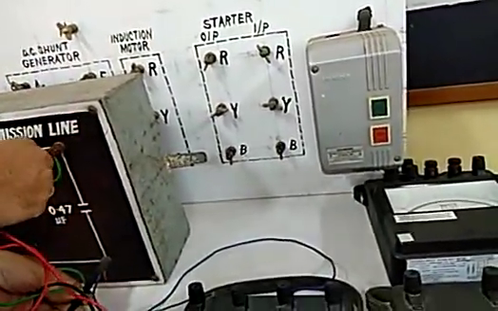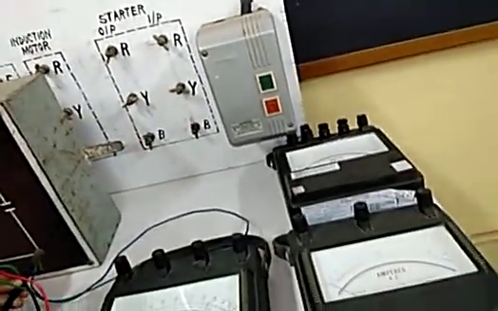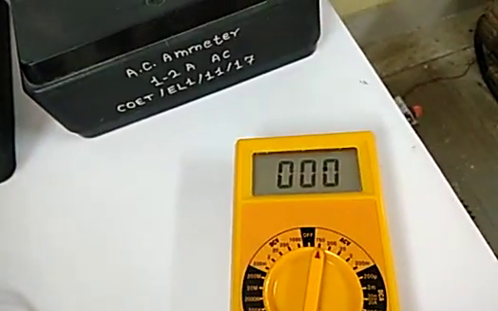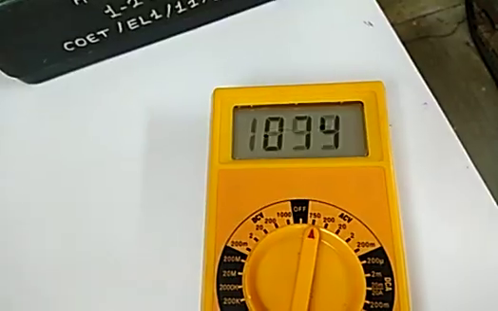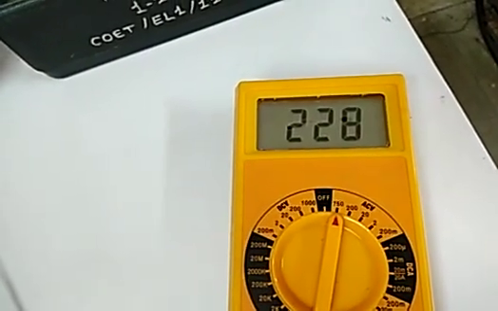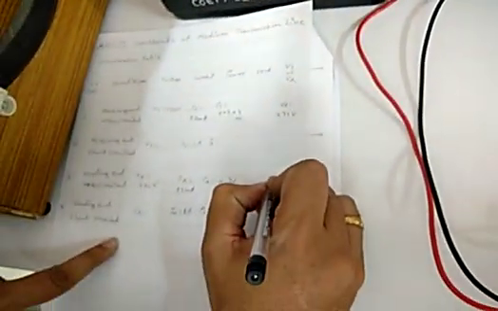That is the sending end voltage, not the receiving end. At this time we are getting the reading as 228. Sometimes we will not get the effect on a medium line, but we will get the effect on a long transmission line. The Ferranti effect you can observe.